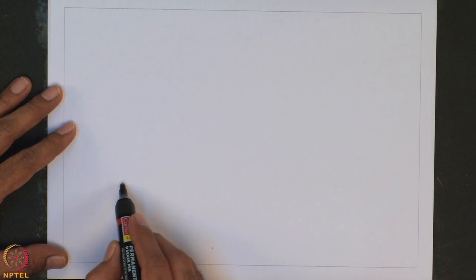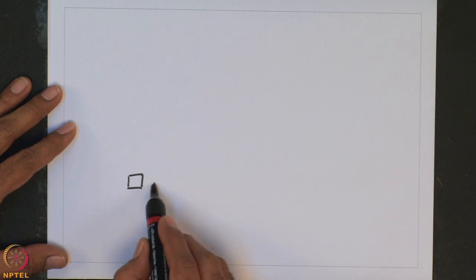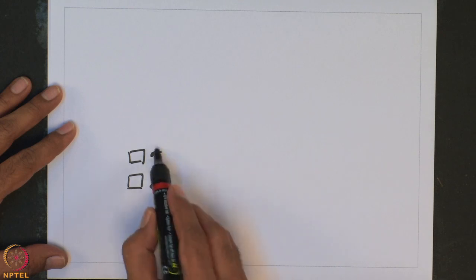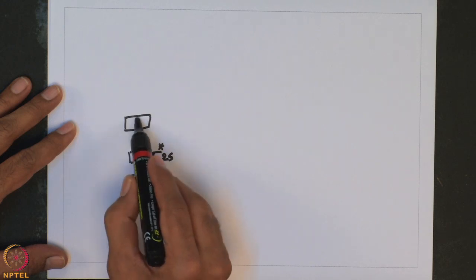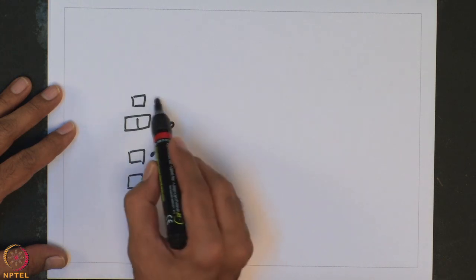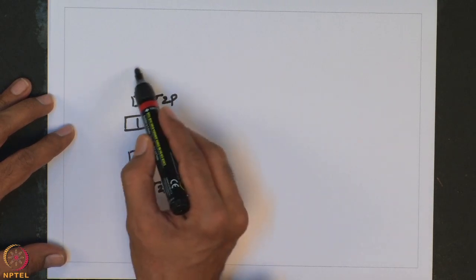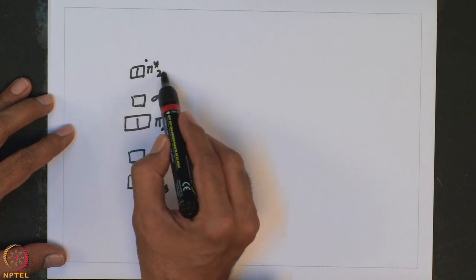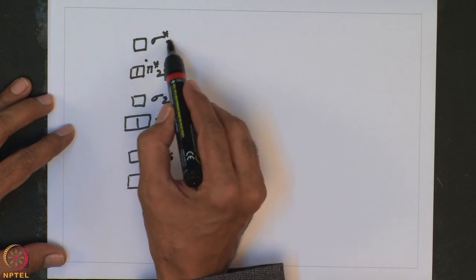So, simply let me write in the order here: sigma 2s and then sigma star 2s, and then I have pi 2p and then sigma 2p, okay, and then pi star 2p and then sigma star 2p.